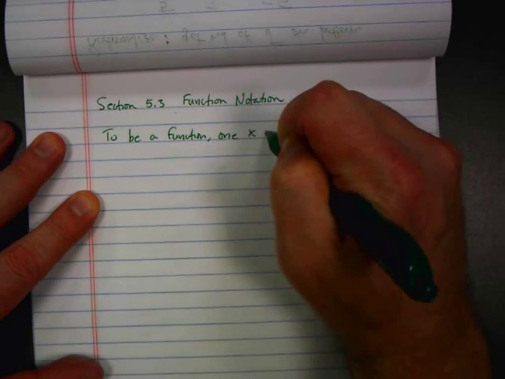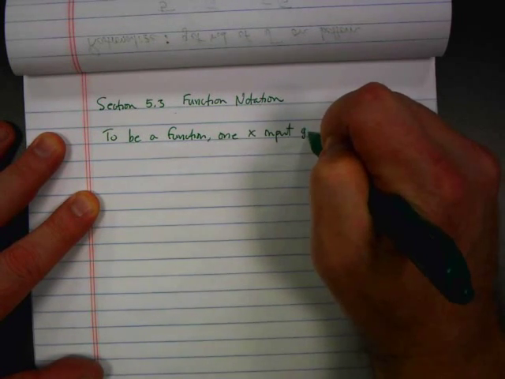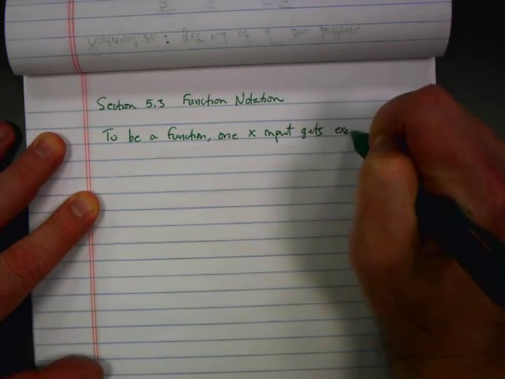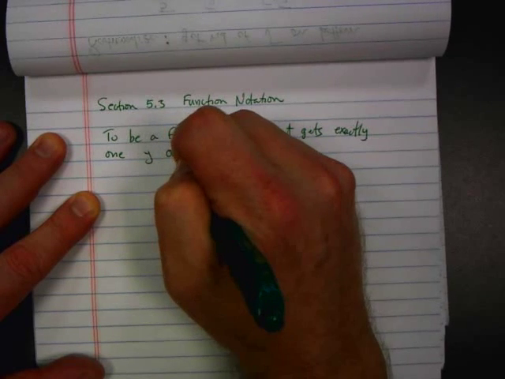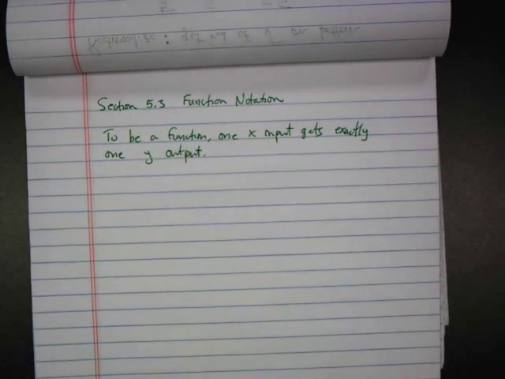one x input gets exactly one y output. That was our rule for functions. One input gets exactly one output. So if you plug a number in for x, how many answers do you get? One. You always get one answer.